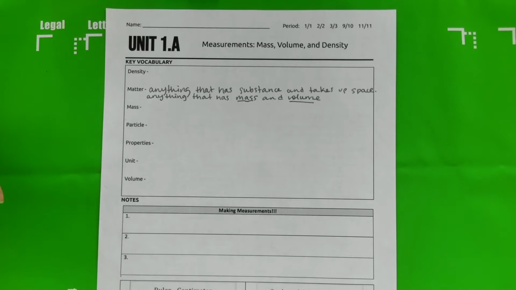You can imagine filling up a balloon with air. That balloon has the mass of the balloon, but also the mass of the air inside. It has a volume, right? You can actually measure the volume of gas or air inside that balloon by measuring the volume of the balloon. Now, you can also know that air has mass by thinking about different altitudes.